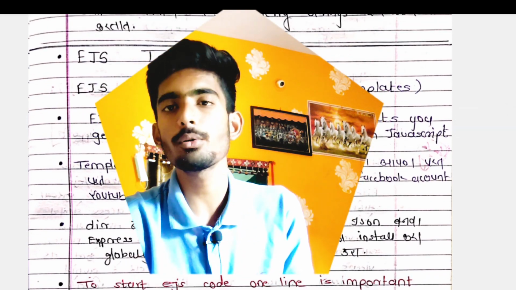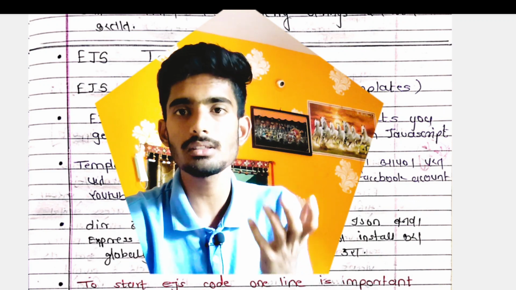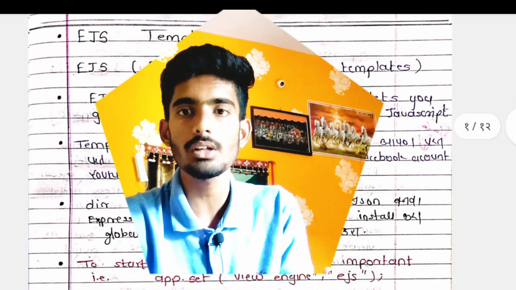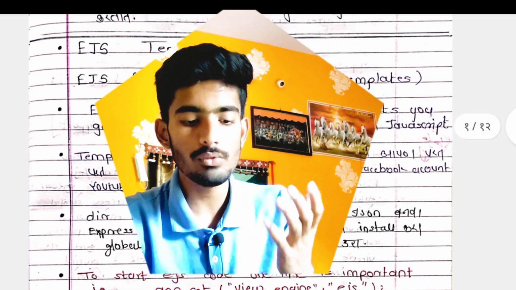Before that, I'm going to tell you which framework or library we have to use if you want to use put request, get request, post request as well as patch request. For that we have to use EJS templating.